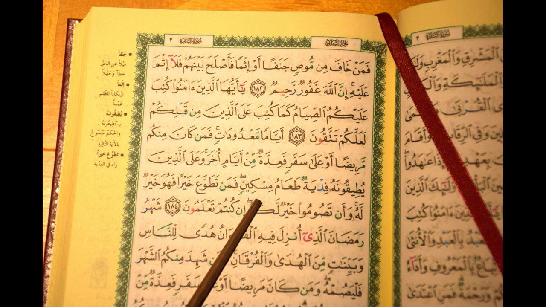So in our first example, we'll look at a verse in chapter 2, Surat al-Baqarah. It's verse 184 in the Hafs Quran, but 183 in Warsh. In this verse, the Quran tells Muslims what to do if they can't fast. The Hafs Quran says, feed a miskin, a poor person.